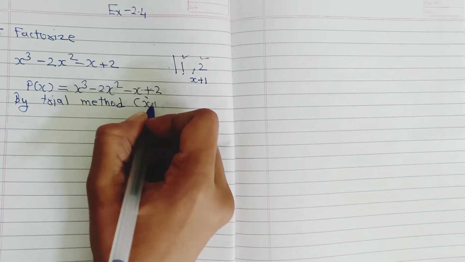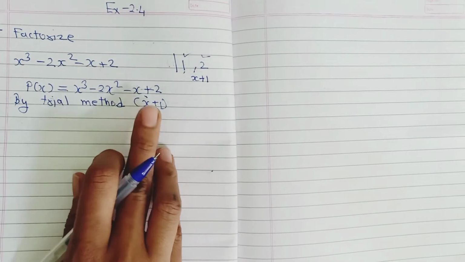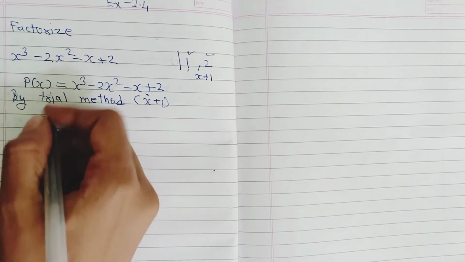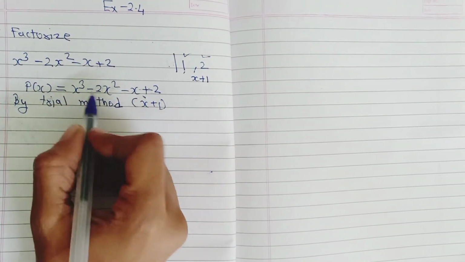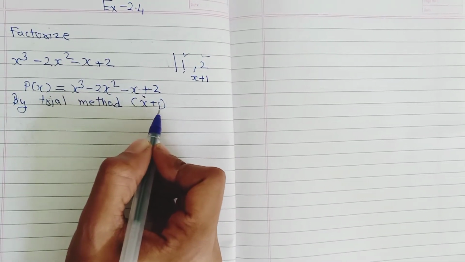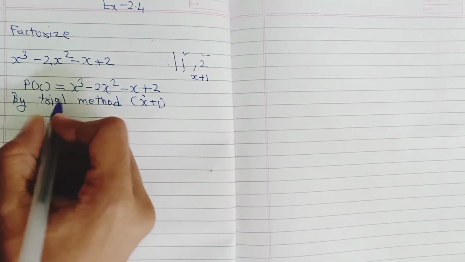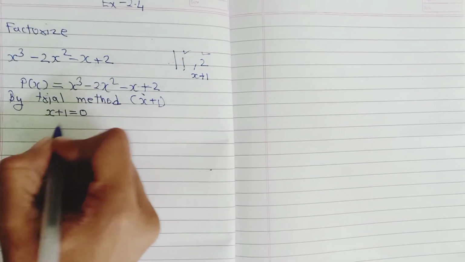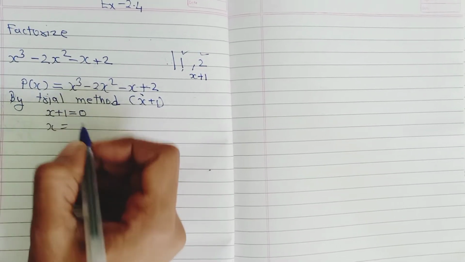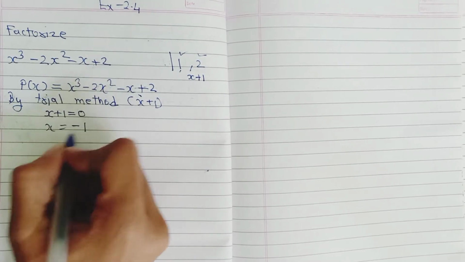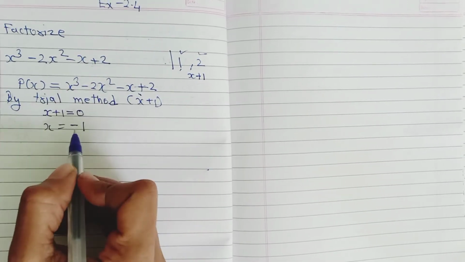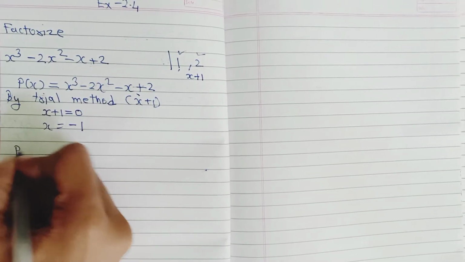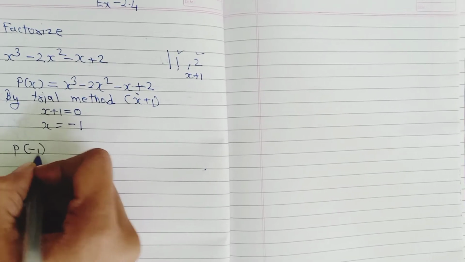We are saying that x plus 1 is a factor of this polynomial that is given to us. So how will we find that it is a factor of this? We have to substitute the zero here. So for that, firstly we have to find the zero of this polynomial. So x plus 1 is equal to 0, so x will be equal to, when it shifts to the other side, minus 1. So x's value is minus 1. Now this value we will be substituting in this polynomial that is given to us. So in x's place we'll write minus 1.